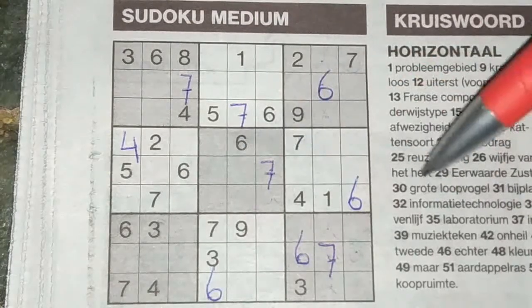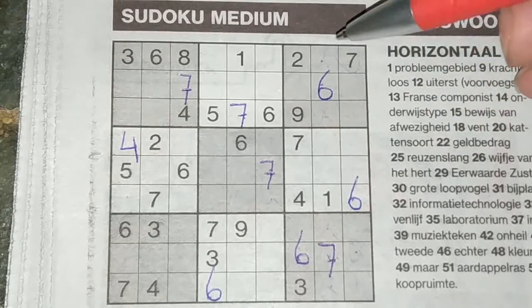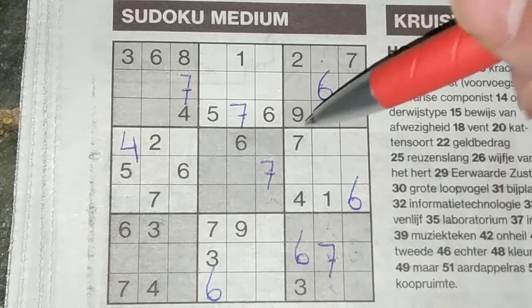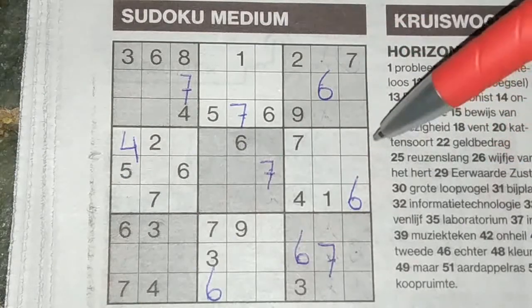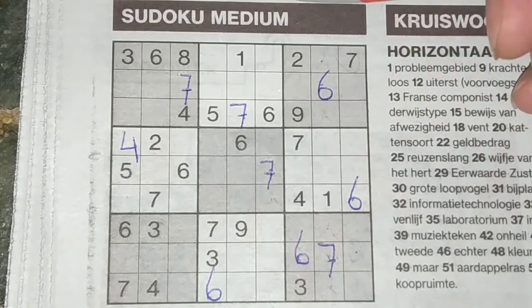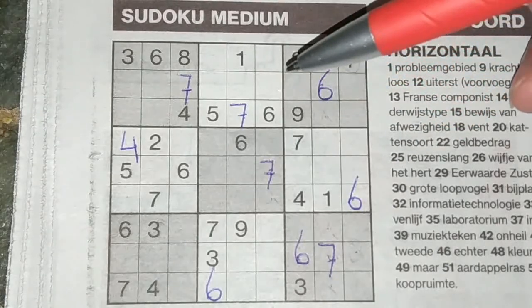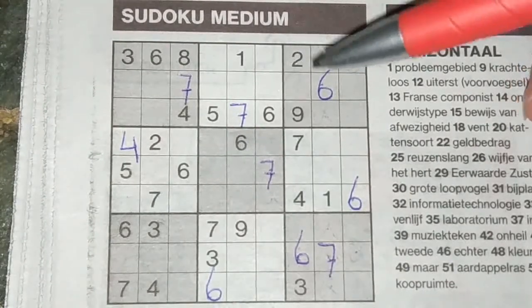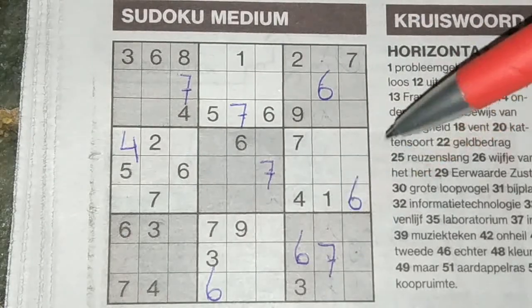Well, I cannot continue with the 4. Let's try another digit. Maybe 2. Okay.